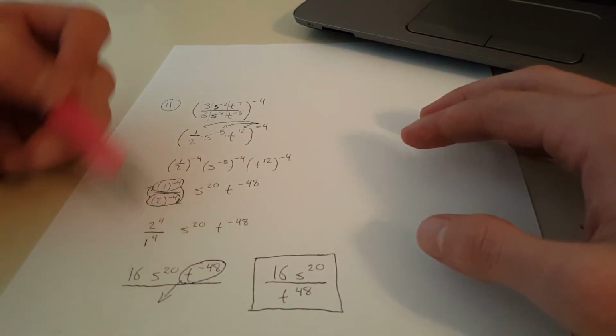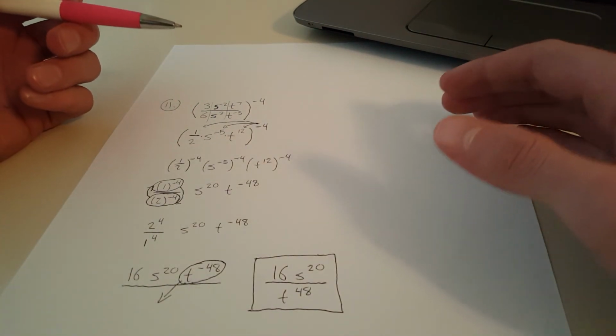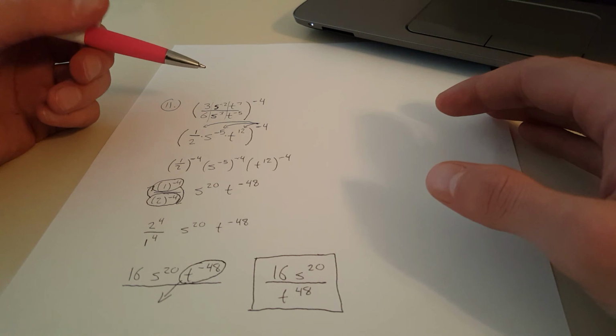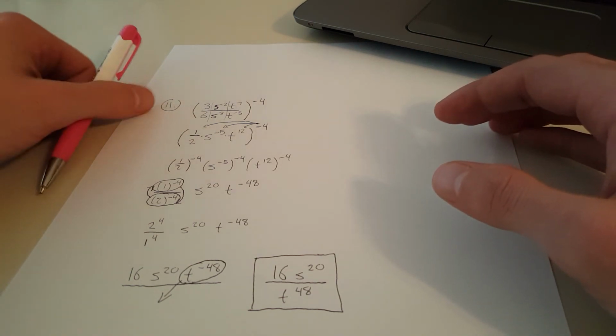This is just one suggested method, my preferred way, that I think is the easiest and will lead to the least amount of mistakes. All right, good luck on the rest of your homework.